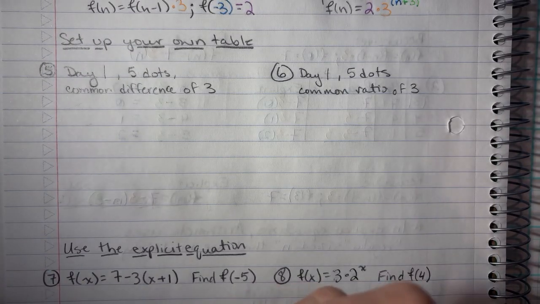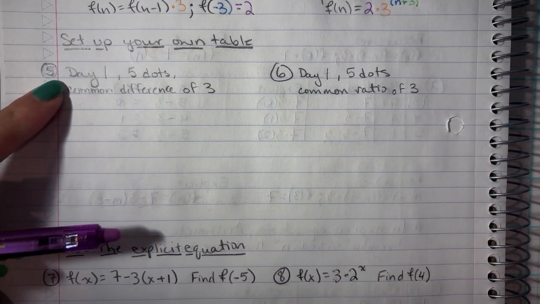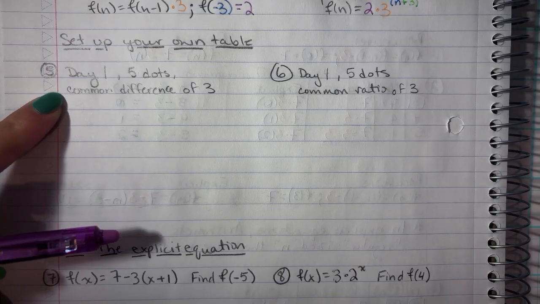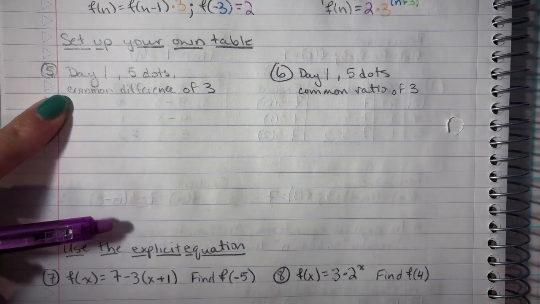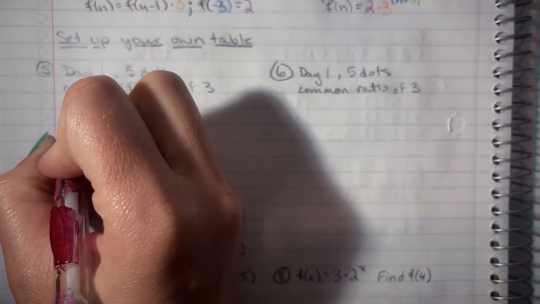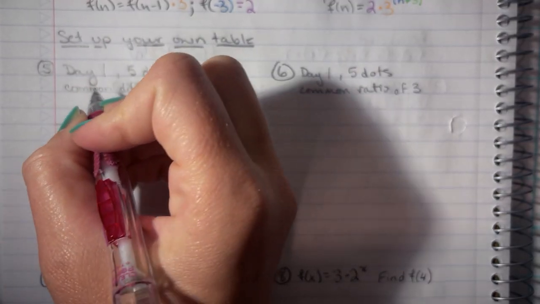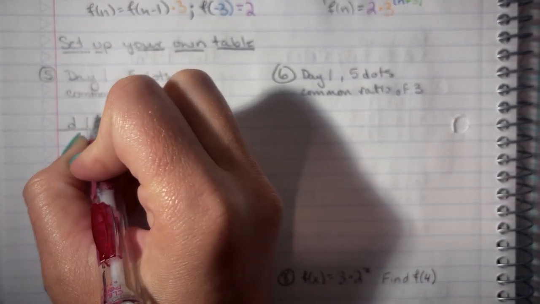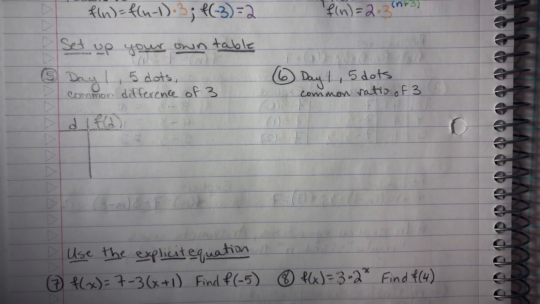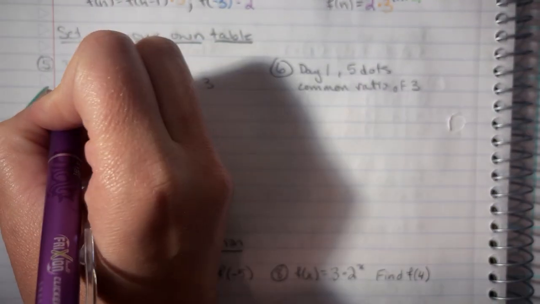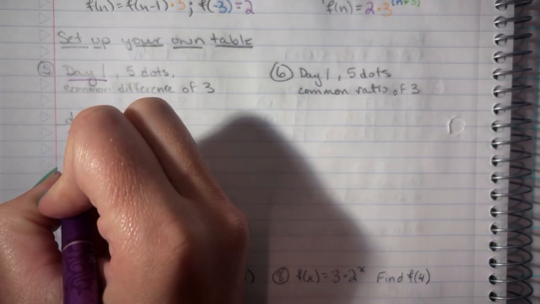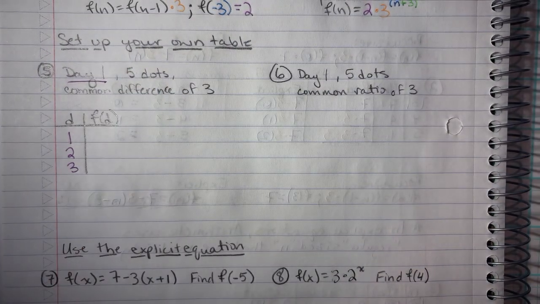So we got day 1, we got 5 dots, and we have a common difference of 3. So we're using D for days, and then we're going to use f of D here, right? So we started with day 1. So that means we're going to have day 2 and day 3 next.